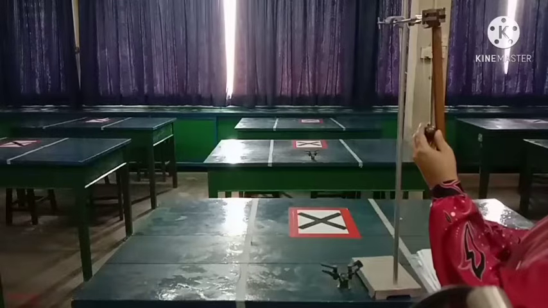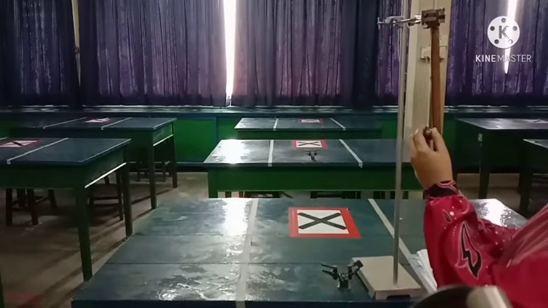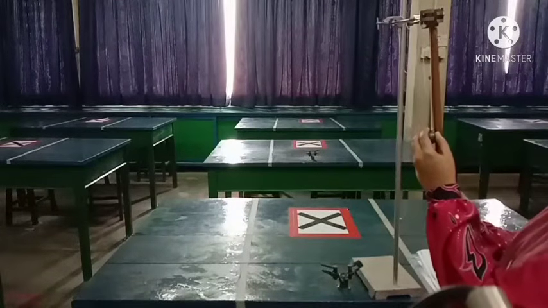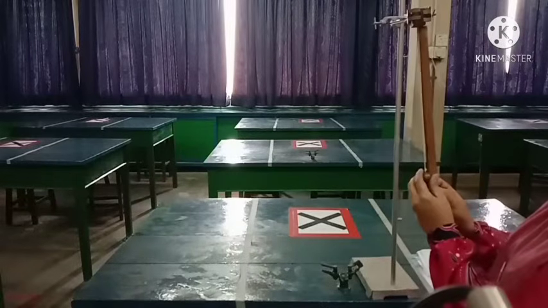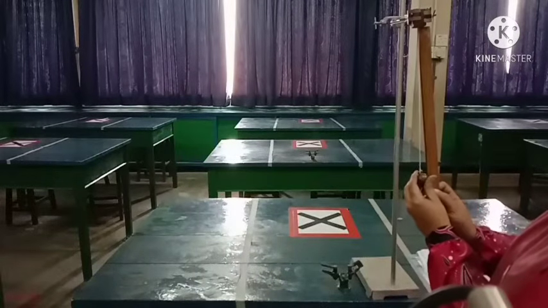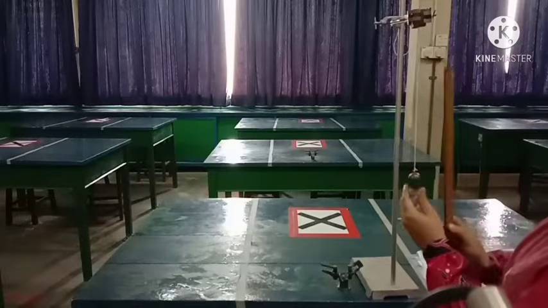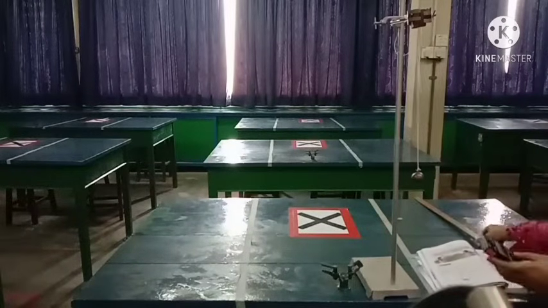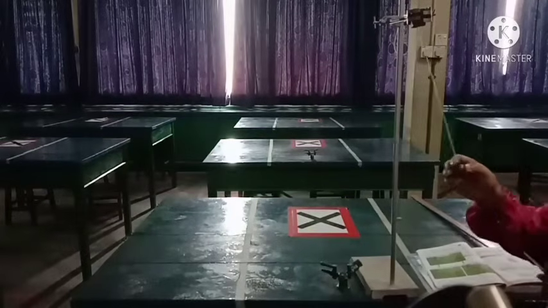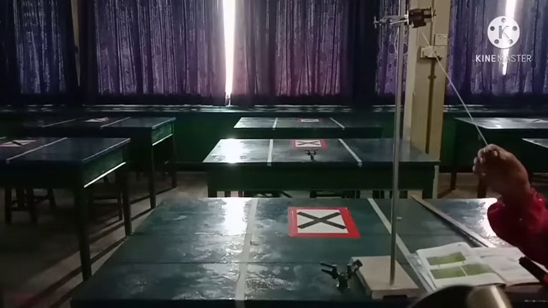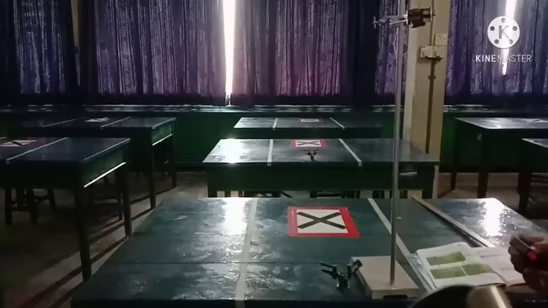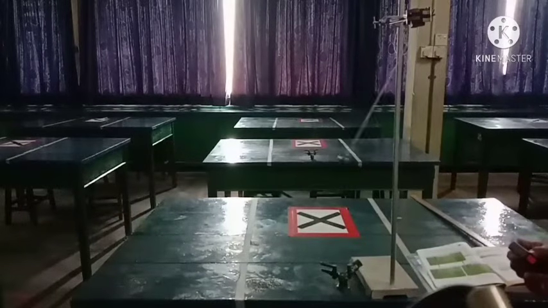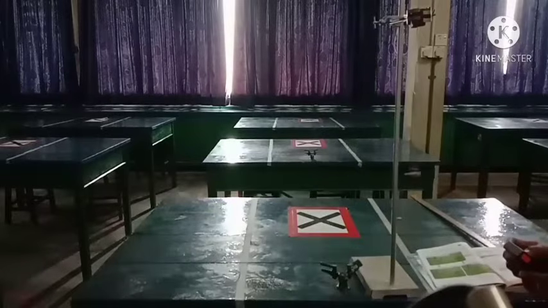Okay, now increase the length of the pendulum to 30 cm. Use a meter rule to measure. Pull the bob down to increase the length of the pendulum. Okay, you repeat the step. Now displace the bob to one side, release to oscillate. Measure the time taken for 20 complete oscillations and record in the table.